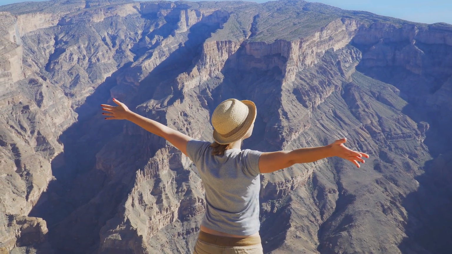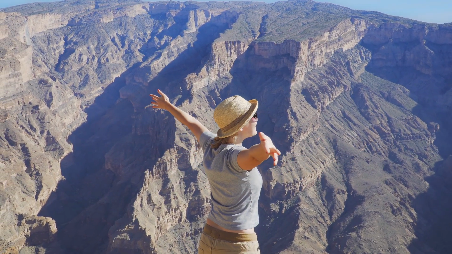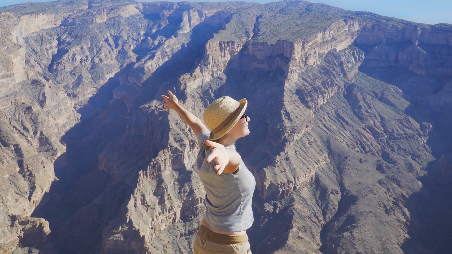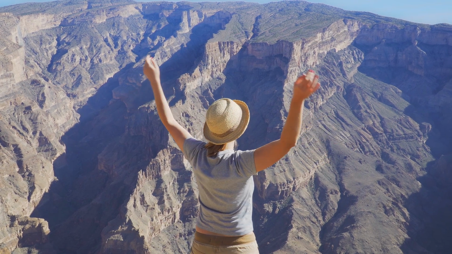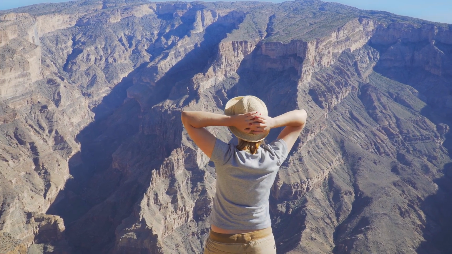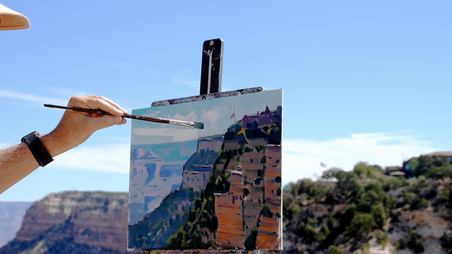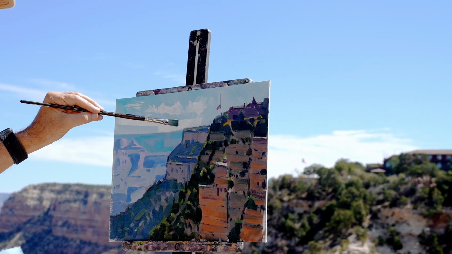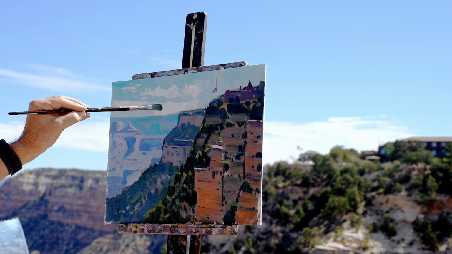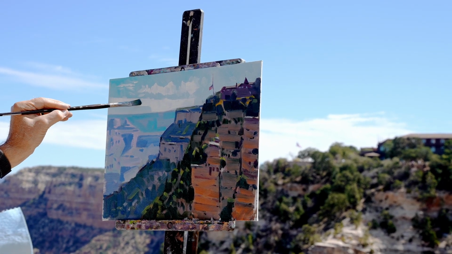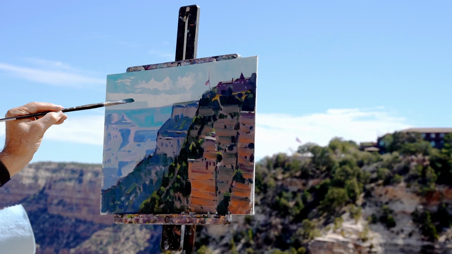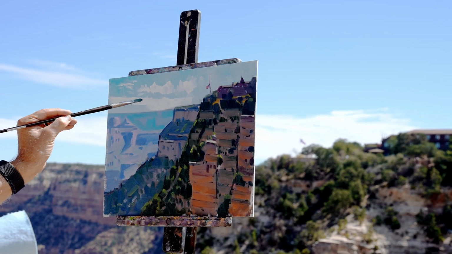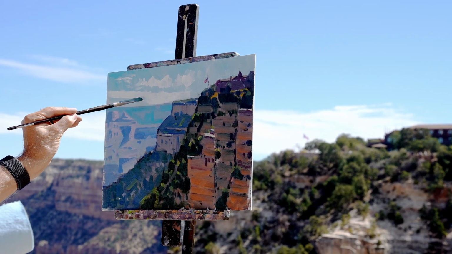Tourism began to flourish in the early 20th century with the advent of railroads and better accessibility. In 1919, the Grand Canyon was designated as a national park, ensuring its preservation for future generations. Today, it attracts millions of visitors annually who come to hike, raft, and experience its awe-inspiring vistas.